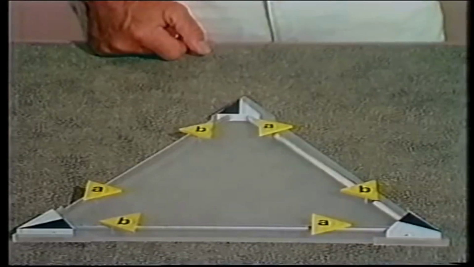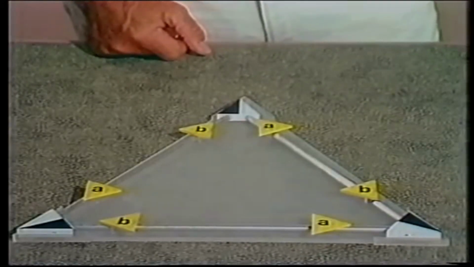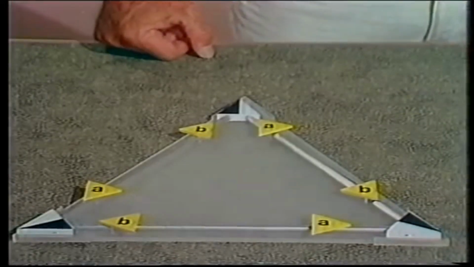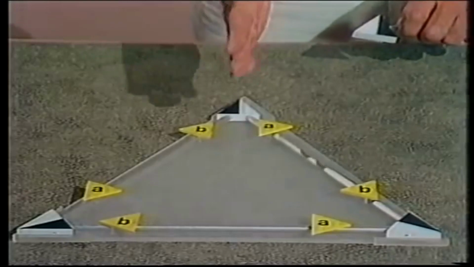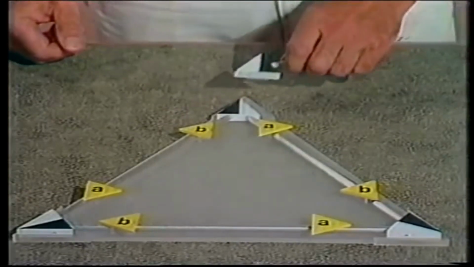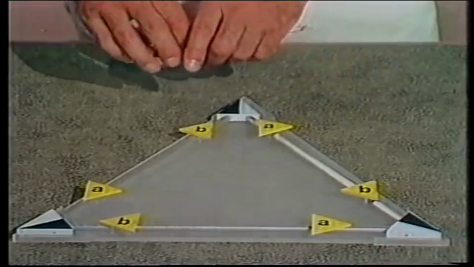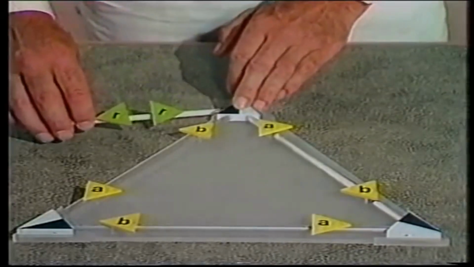Of course, these symmetries by themselves form a subgroup, but there are indirect symmetries as well. Suppose that I reflect in this axis. I get a triangle that looks like this. Getting there is another symmetry, one called R.